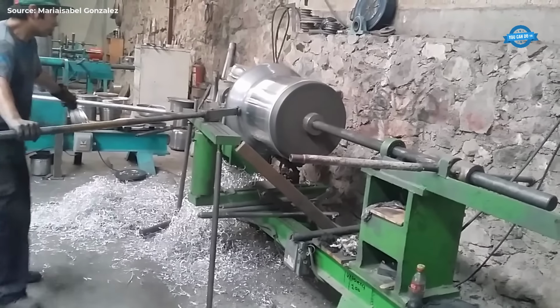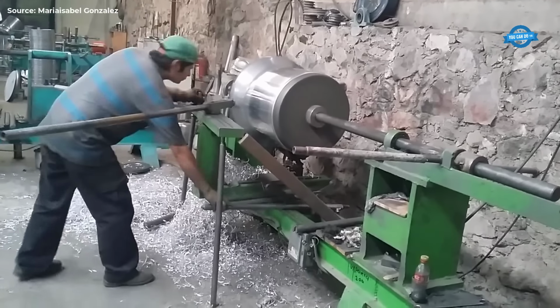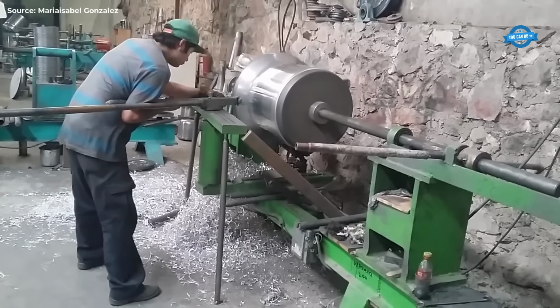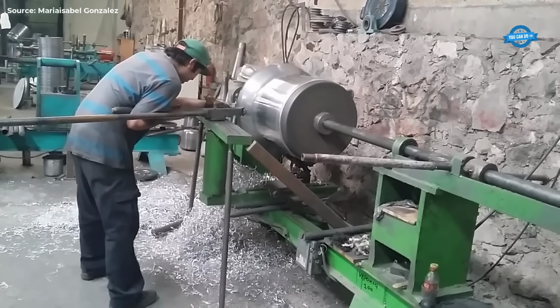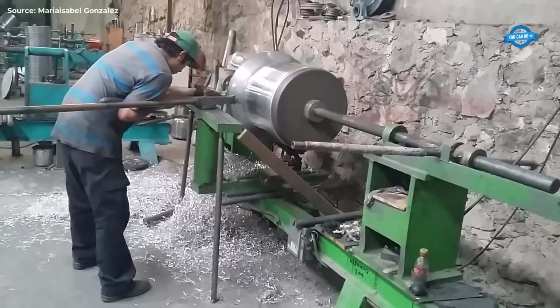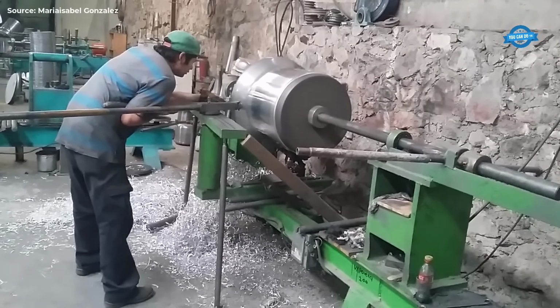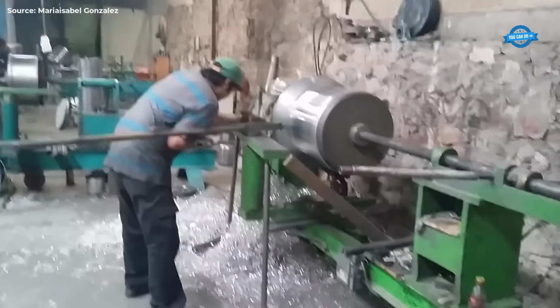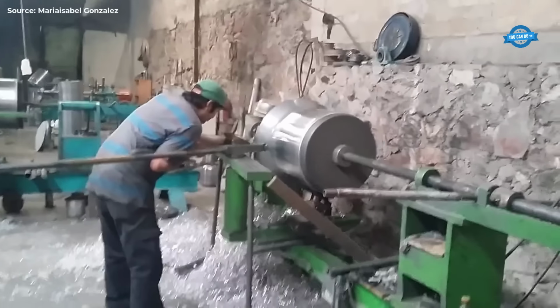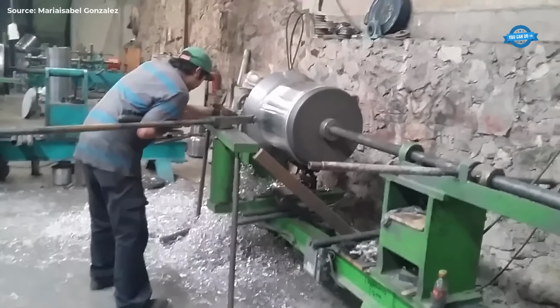Trimming and smoothing. The edges of the spun steamer are trimmed to remove excess material and ensure a smooth, even rim. This is typically done using cutting tools on the lathe. The surface may also be polished to enhance its appearance and remove any minor surface imperfections resulting from the spinning process.